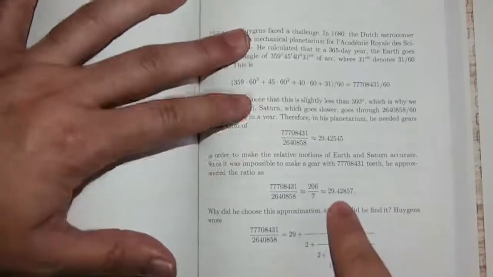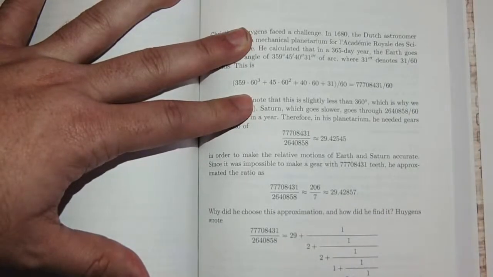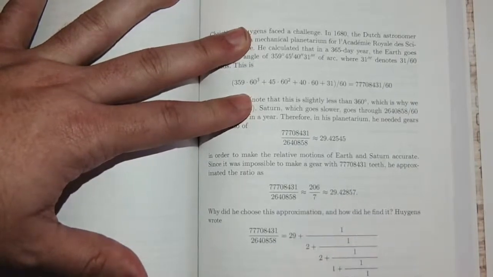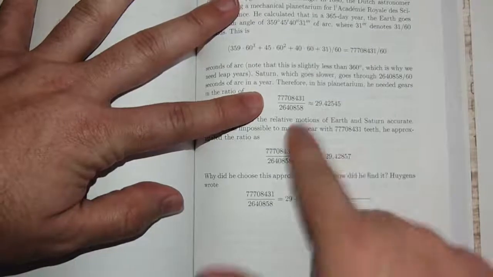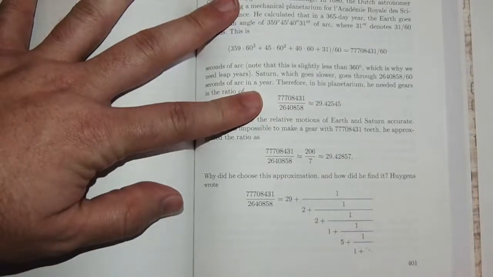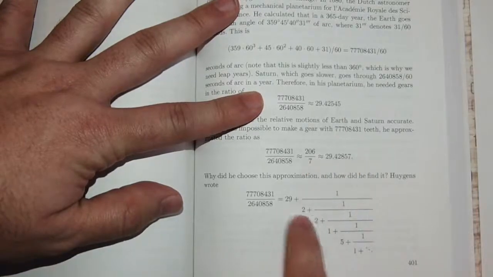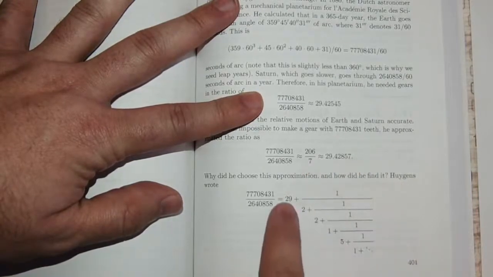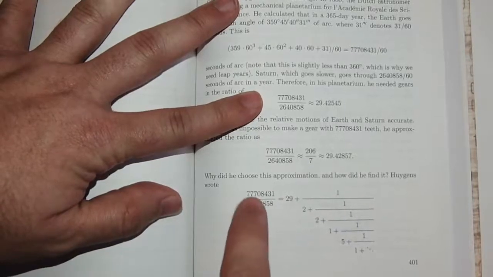So expressing it as a continued fraction, this would be 29 plus 1 over some stuff. I'll talk about where this came from, but let me show the rest. Depending on how many digits of this thing you are willing to write out or know, using the digits in this decimal expansion, you can come up with this continued fraction expansion for this particular rational number.